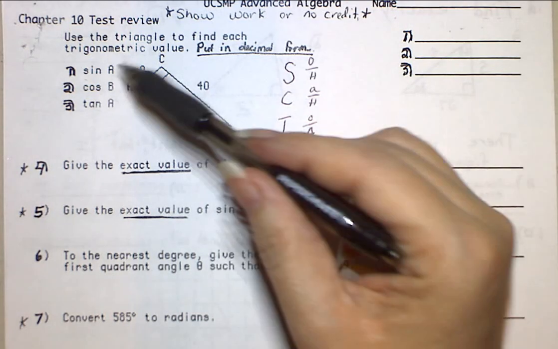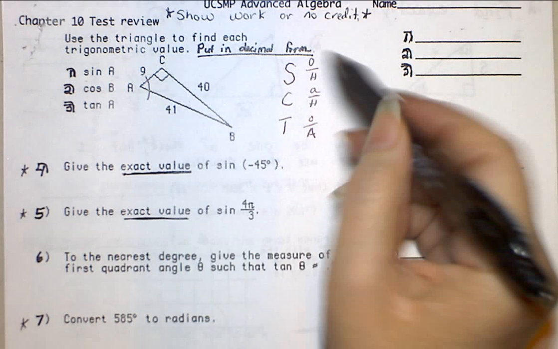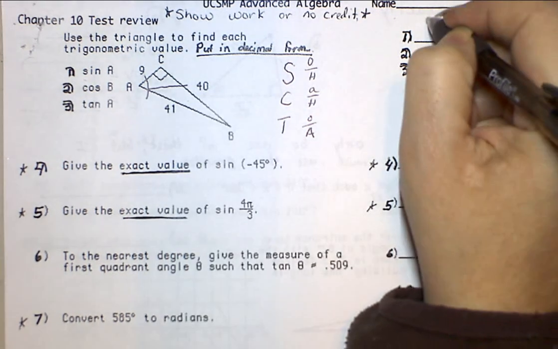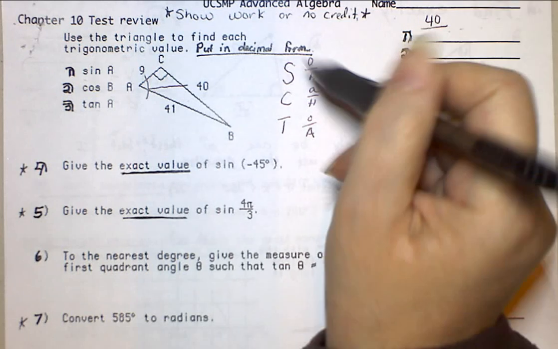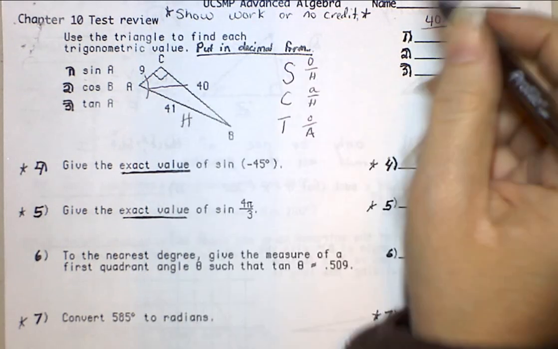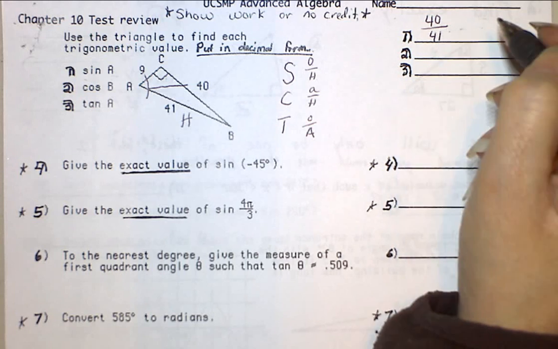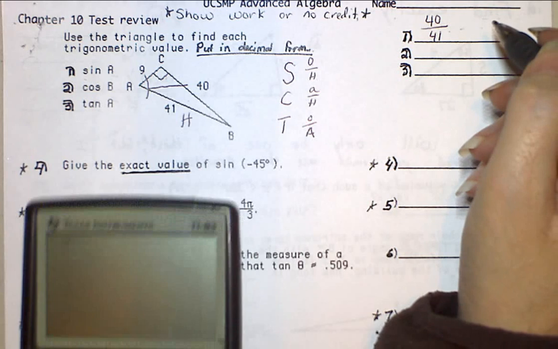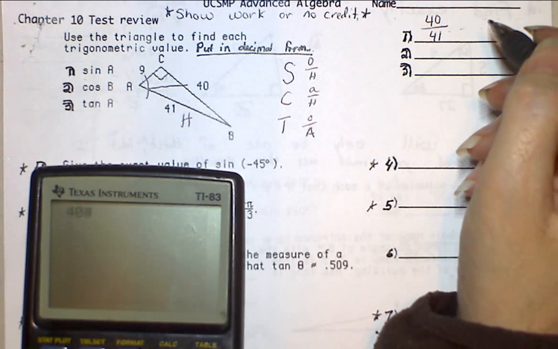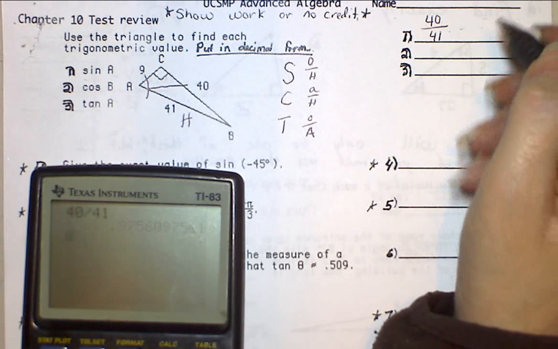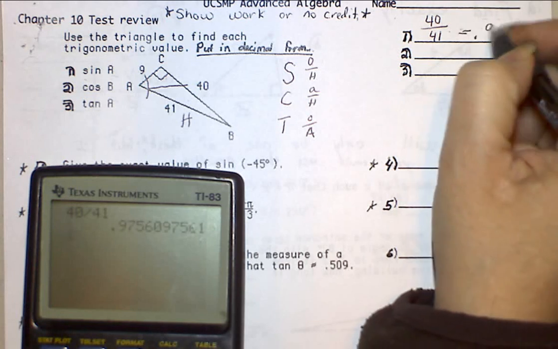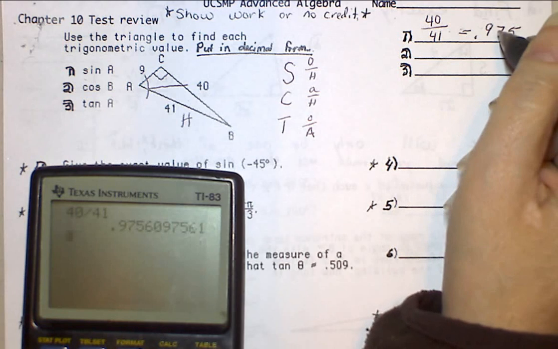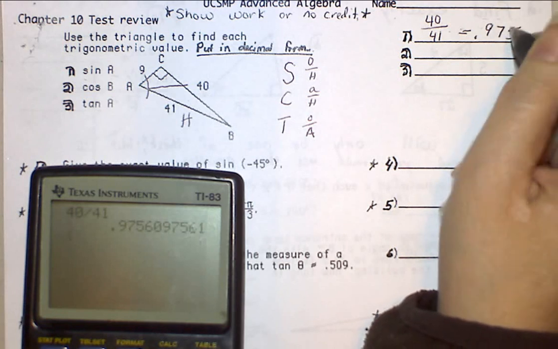So we want a sine of A, so this is angle A, and the opposite is straight across from it. So we have 40 over my hypotenuse, which is 41. And that we put in our calculator: 40 divided by 41 gives me 0.975. And that's right, because sine and cosine have to go between -1 and 1. So that one works.